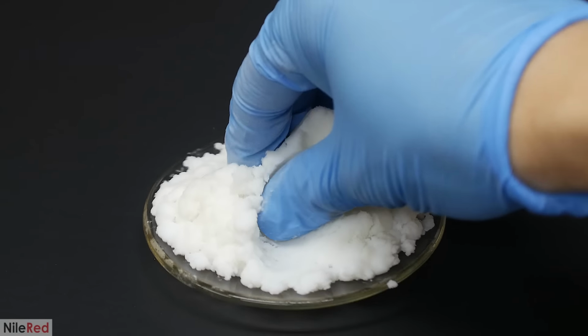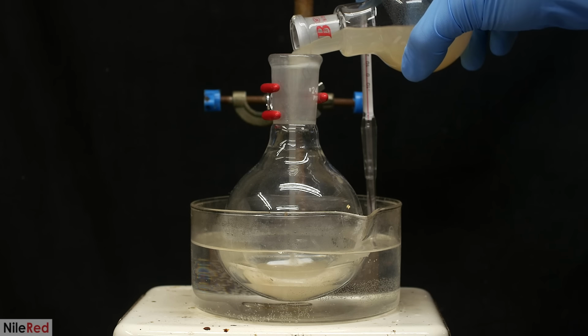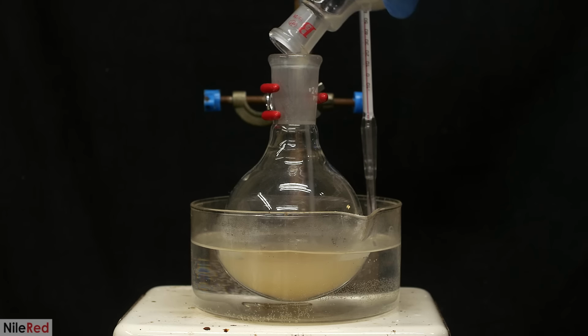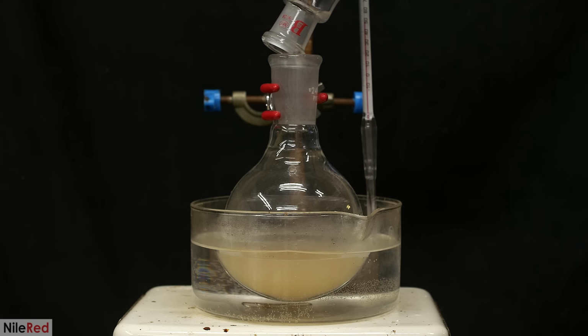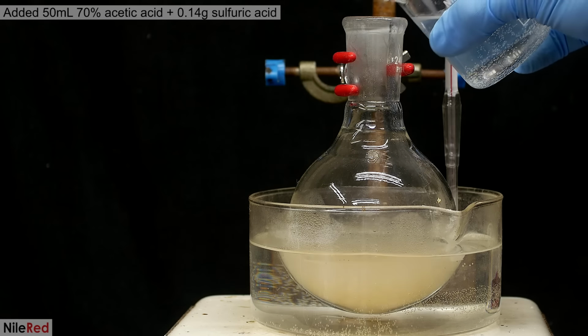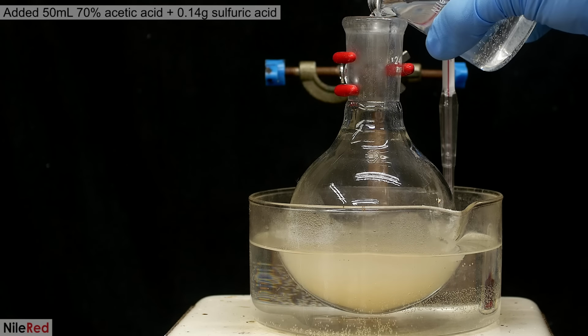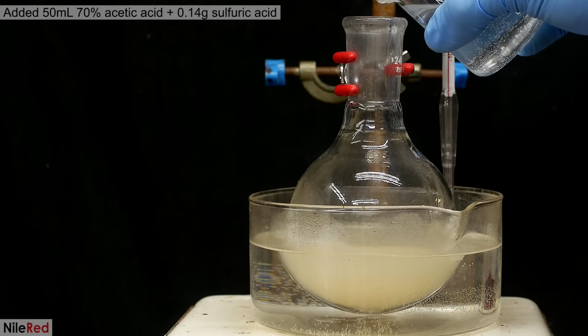of cellulose acetate. For this one, I need to add a lot more liquid to it, and I was afraid that it would overflow the small flask. So just to be safe, I transfer to a much larger one, and I also drop in a stir bar. I wait for it to warm up to about 60 C, and then I add a dilute mixture of acetic acid with a small amount of sulfuric acid.